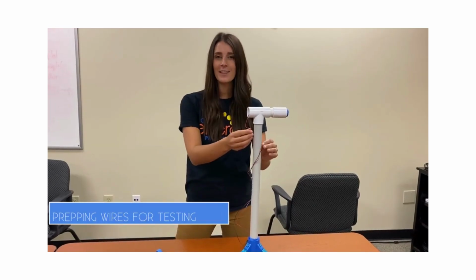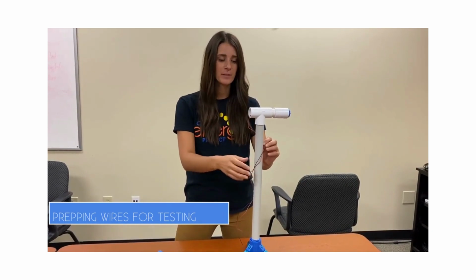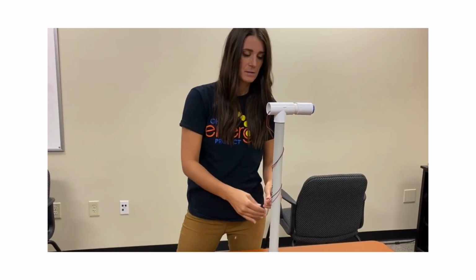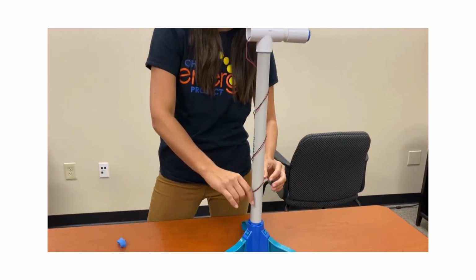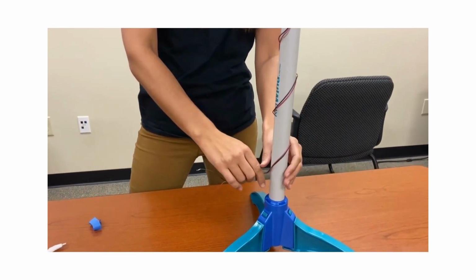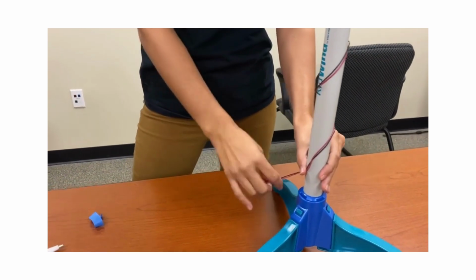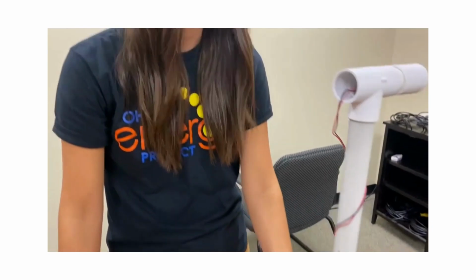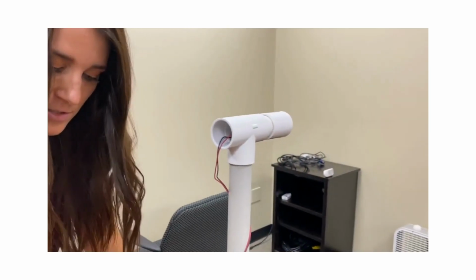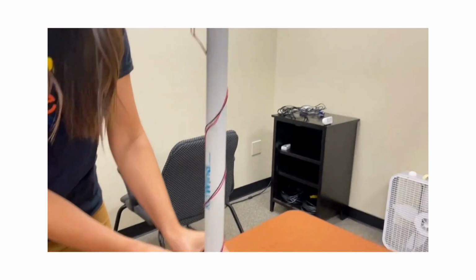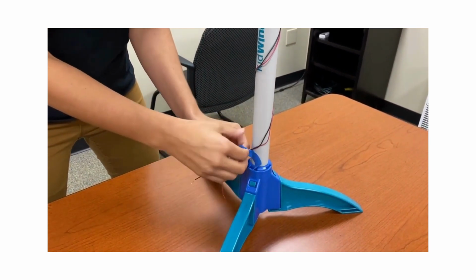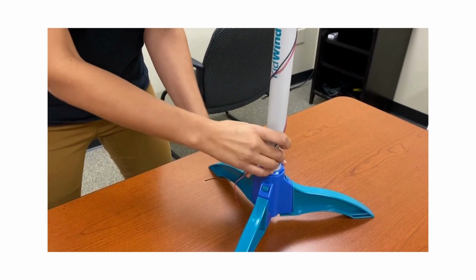Okay, so you're going to take the wires that come from the motor and you're going to wrap them around the tower. We're going to do this so they don't get caught up in that blade. So we want it at the back end. The leads are going to be facing the back end of the tower, and it's good to just tape it down. We want some of these leads to be hanging off of the tower so that we can make that connection.